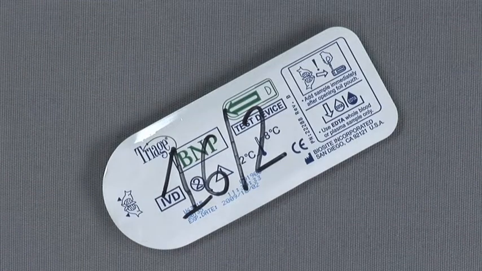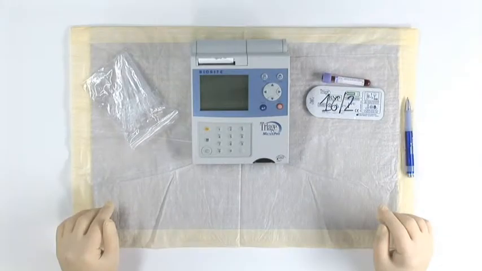When the test device is at room temperature, you're ready to begin testing. Do not open the test device until immediately before testing.